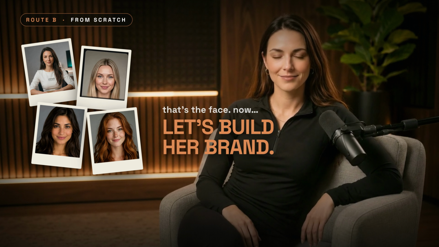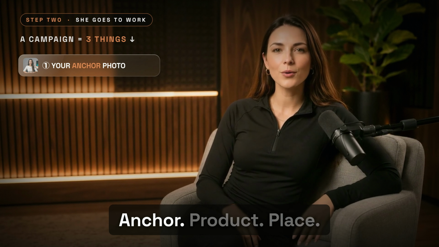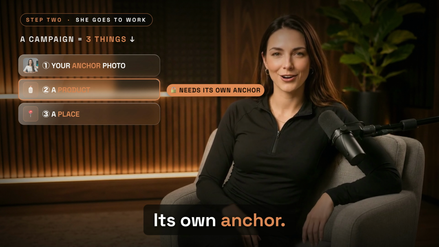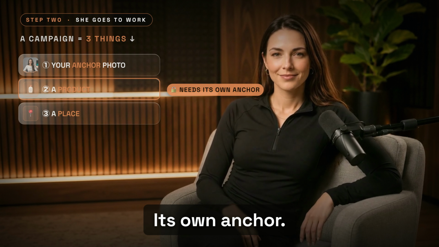Step 2, she goes to work. Or, well, I do. A campaign is honestly just 3 things. Your anchor photo, a product, and a place. And here's the thing, the product plays by the same rule as the face. It needs its own anchor. So let's make one. Describe the perfume first. In goes the prompt, wait a few seconds, and there it is. Our bottle. We'll call it Nova. Download that, the product's locked.